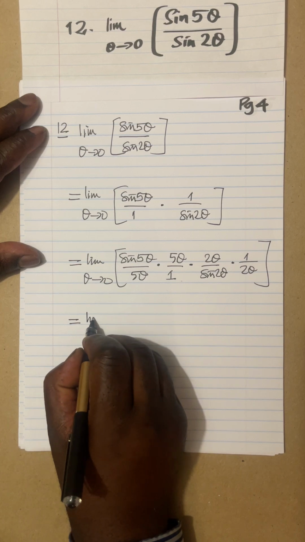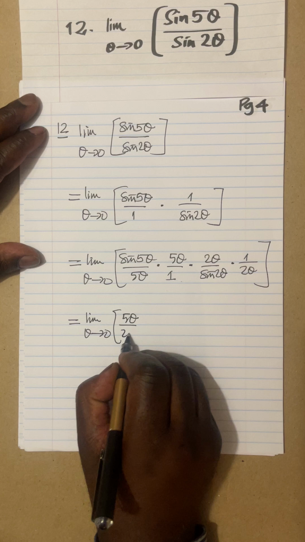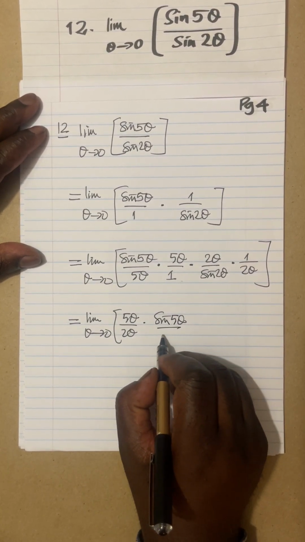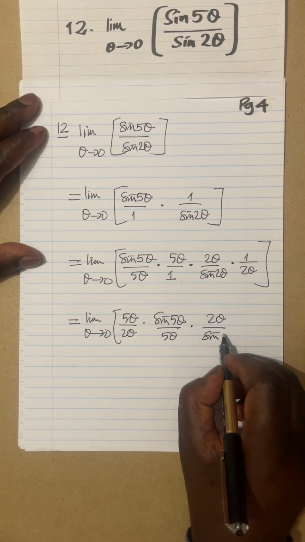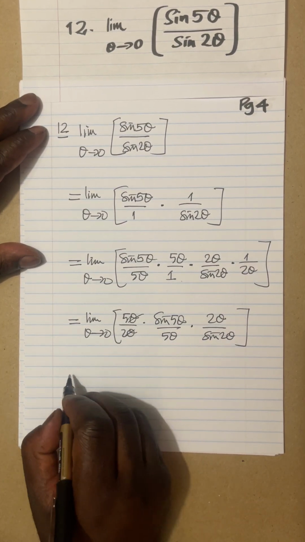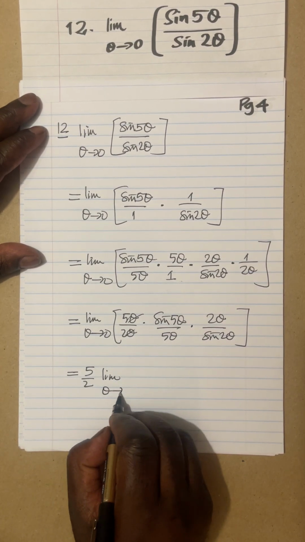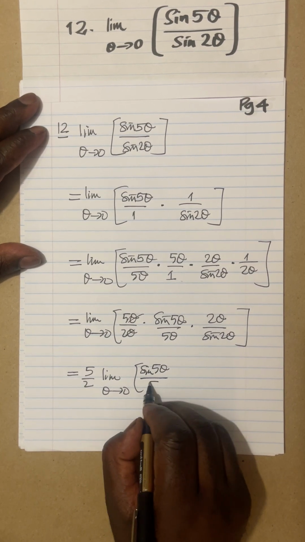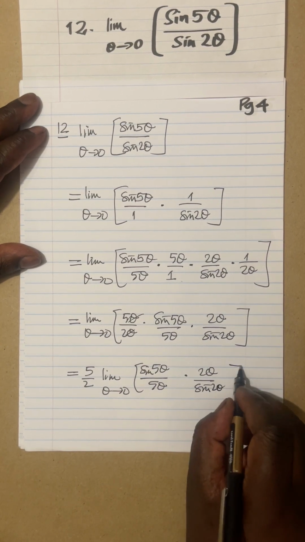So this is going to be the limit as theta approaches 0 of, watch this, 5 theta over 2 theta, and then times sine of 5 theta over 5 theta times 2 theta over sine of 2 theta, like that. And these cancel, obviously. We have 5 over 2, it's a constant, we can take it out. 5 over 2 times the limit as theta approaches 0 of what? Of sine of 5 theta over 5 theta times 2 theta over sine of 2 theta, like that.